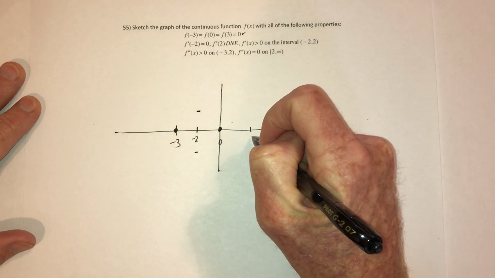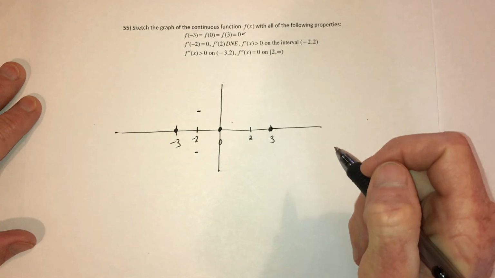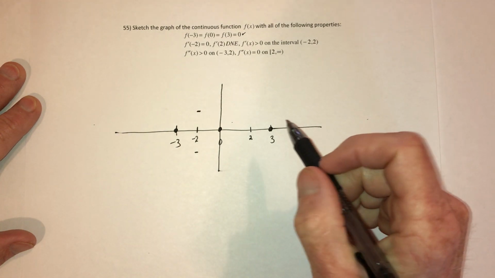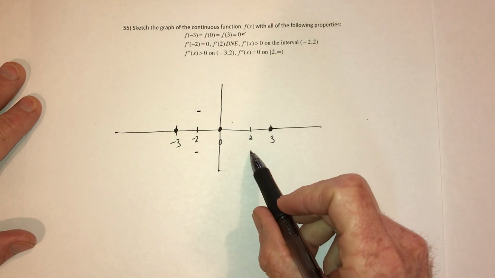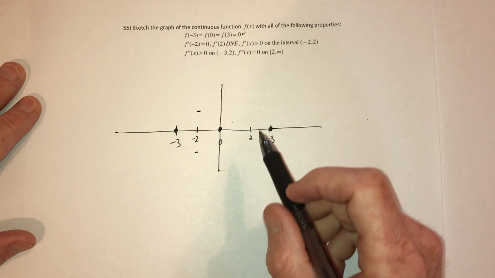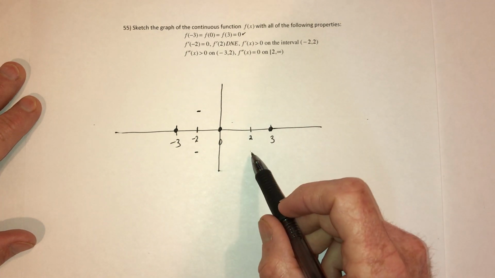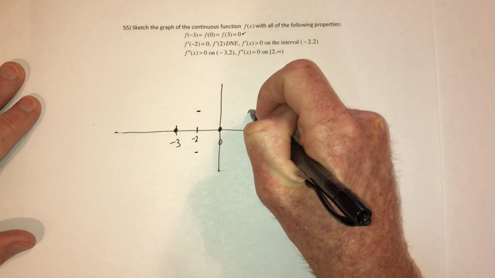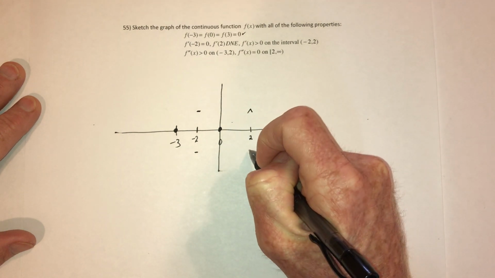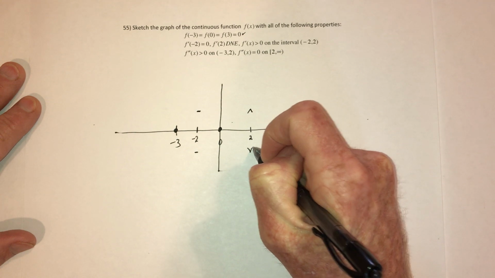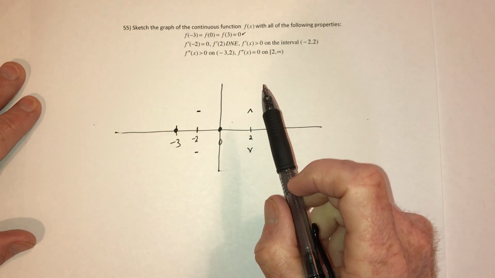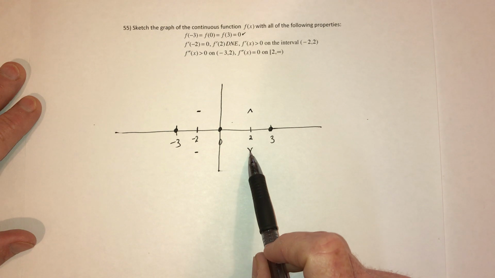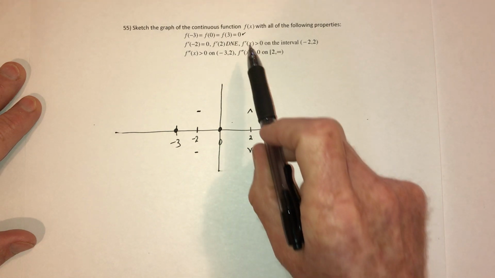Then at +2, the derivative does not exist. And again, it's not telling me where to place that as far as the y value, but it's got to be when x equals 2. So it could be like there's a corner or a cusp. And then later I'll figure out if it's supposed to be down here or up here.